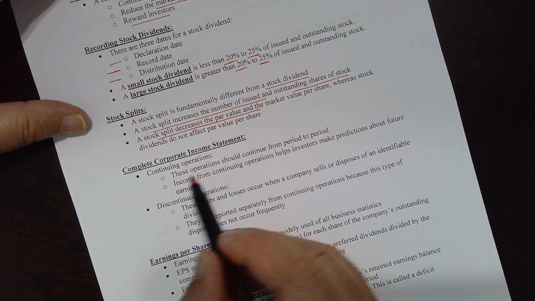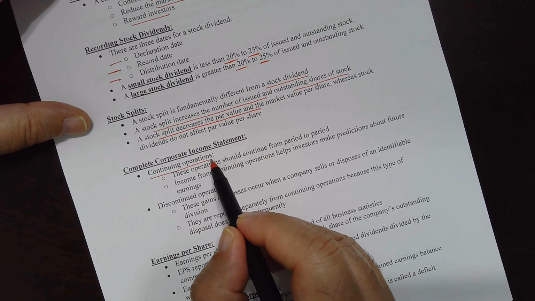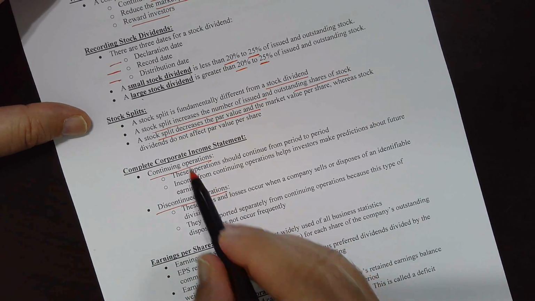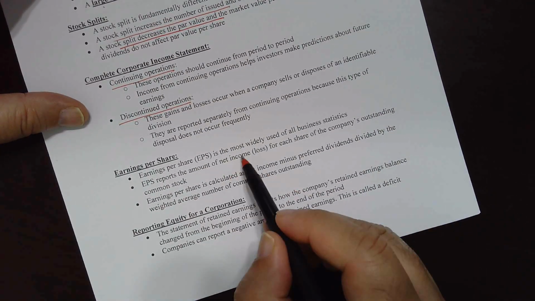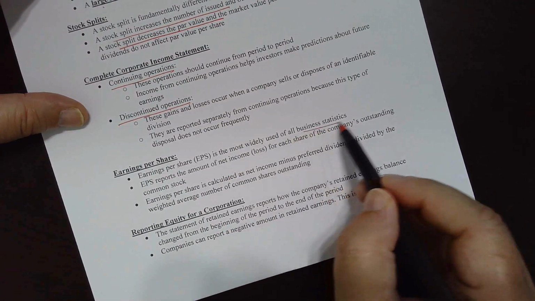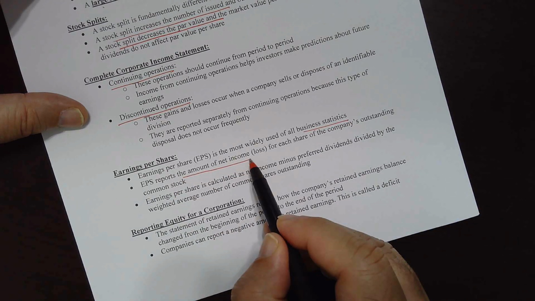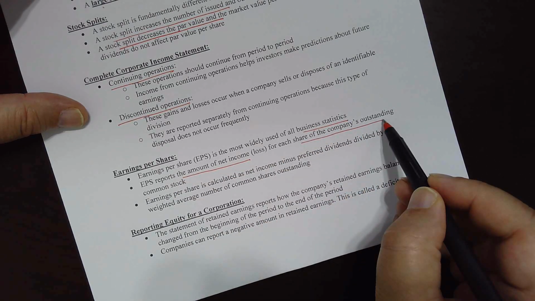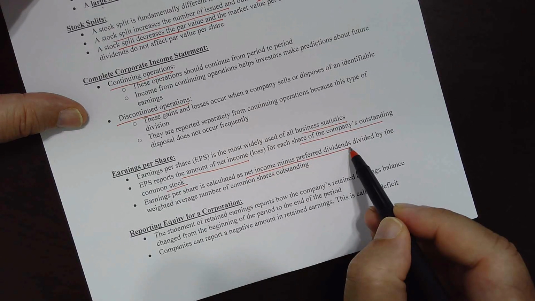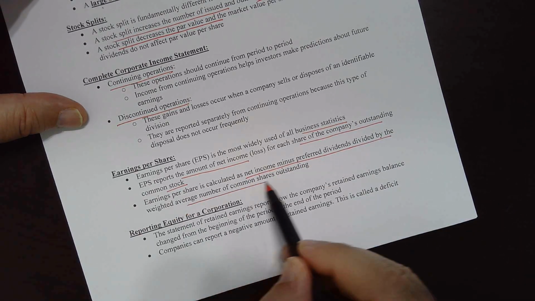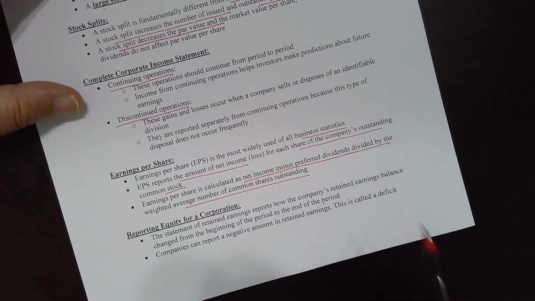A complete corporate income statement also has two sections: continuing operations and discontinued operations. So you have to mention these two. Earnings per share, as I discussed before, is the most widely used of all business statistics. It reports the amount of net income for each share of the company's outstanding common stock. It is calculated as net income minus preferred dividends, divided by the weighted average of common shares outstanding. Okay. Reporting equity for a corporation.